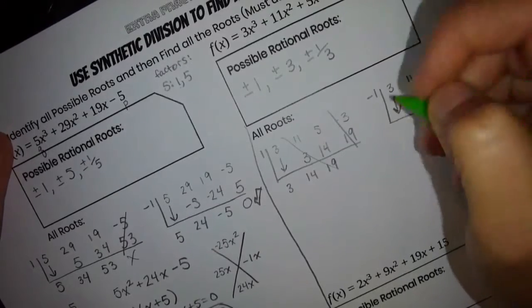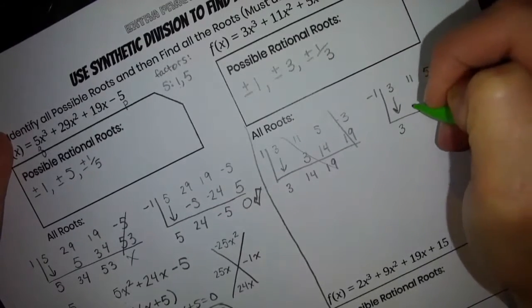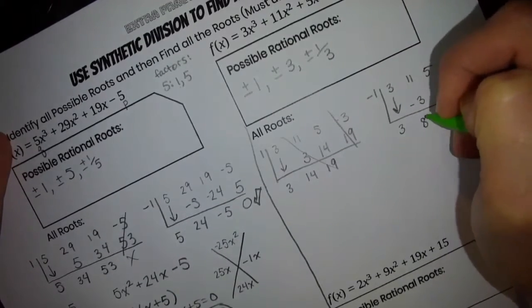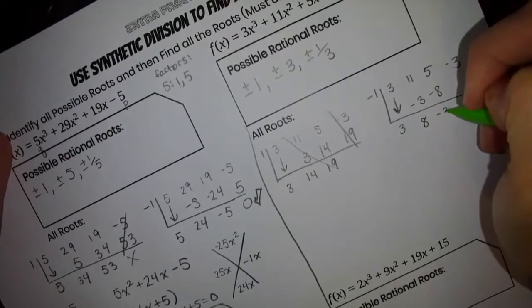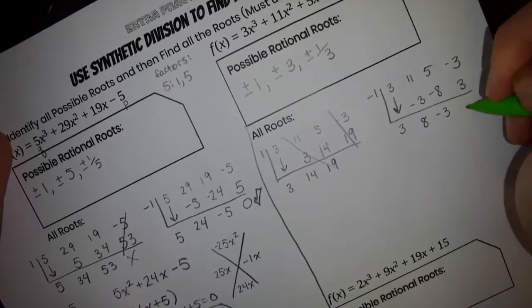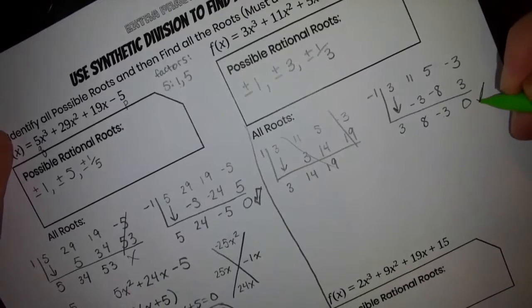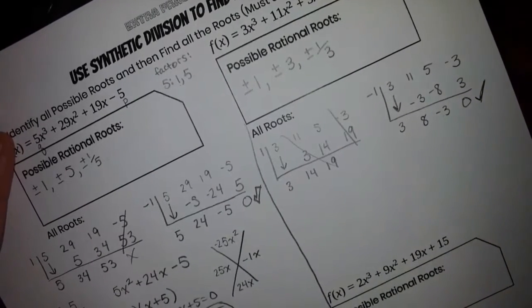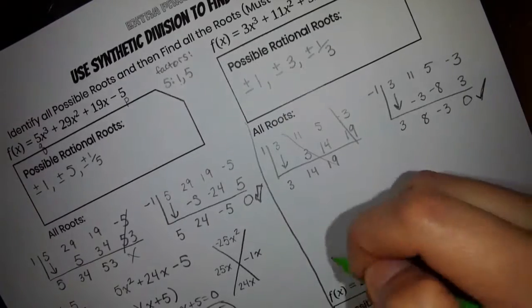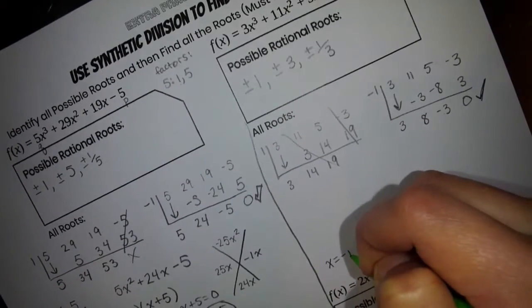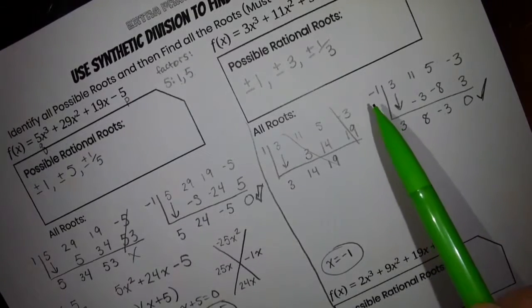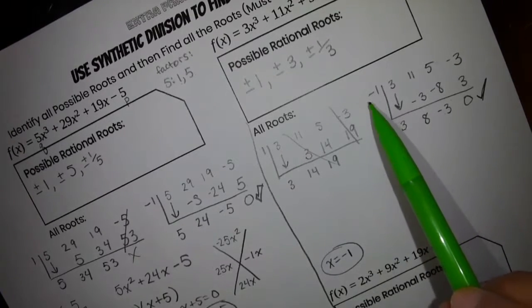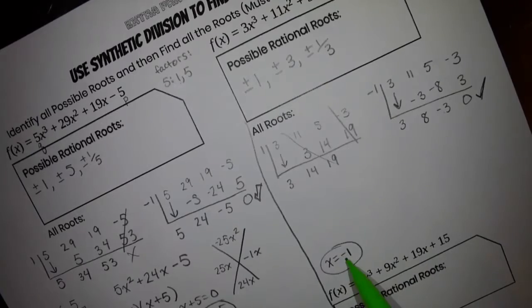Bring down the first term. -3, 8 times -1. Add -3 times 1 is 3. So this one is a factor. We have a remainder of 0, so that means it is a factor. So x equals -1. Just don't forget to include that in your answers. After you do this synthetic division, make sure you note that this -1 is one of your answers.